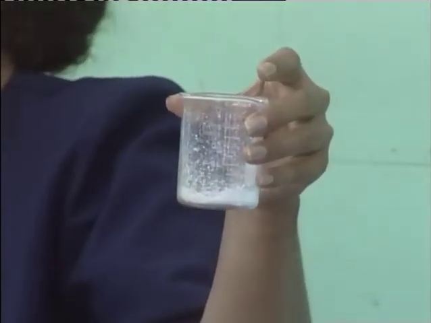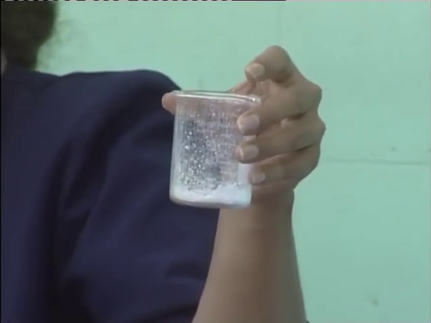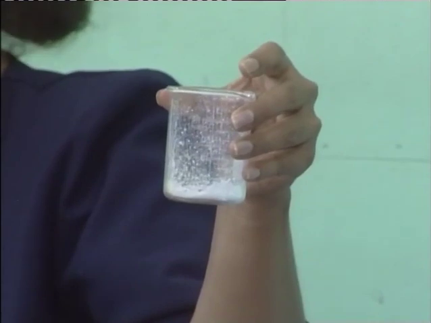Here in front of me, I have the beaker that contains the salt crystals from your last lesson's experiment. Now, let's see my answer.